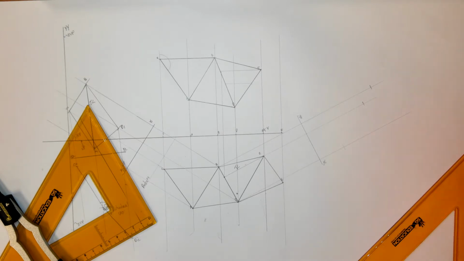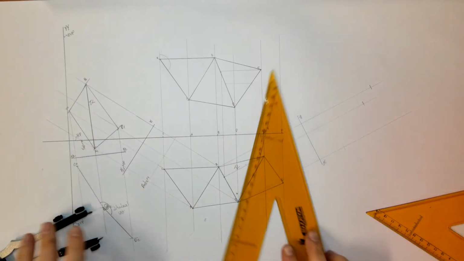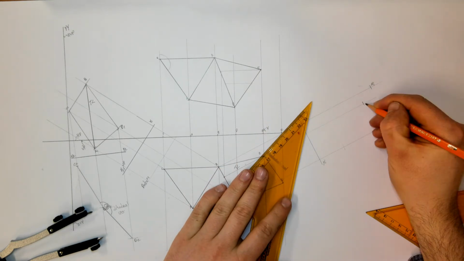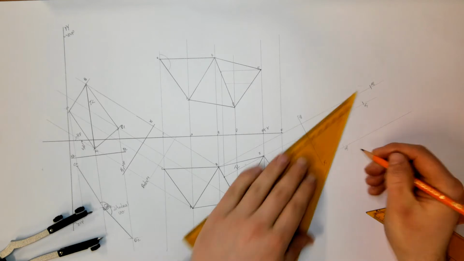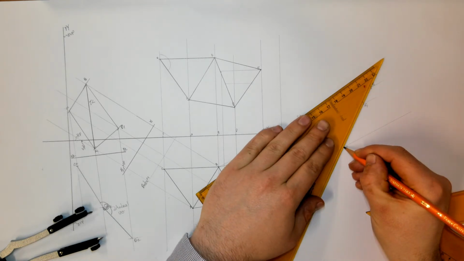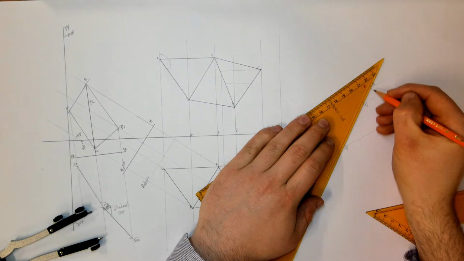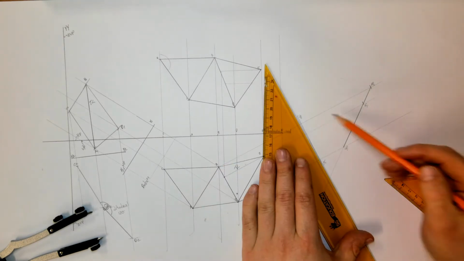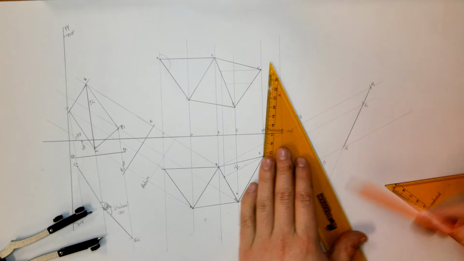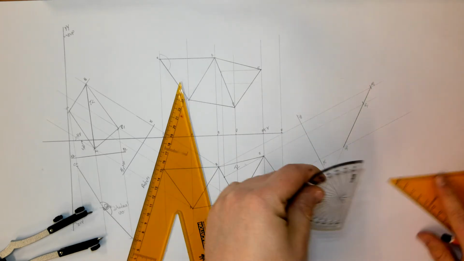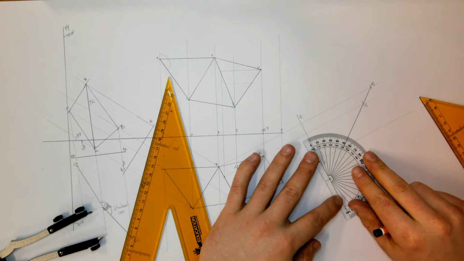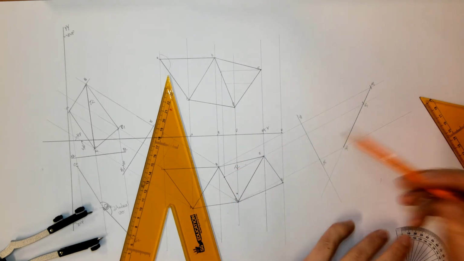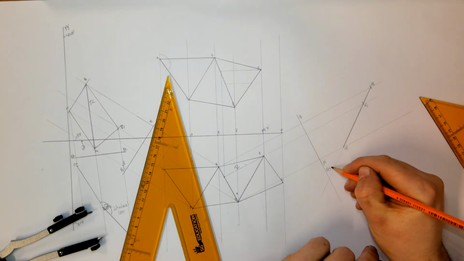So we've got the 3 points there. That's B1, E1, D1. I join them together here, and they should all form a straight line. Now you can extend this down here and extend on your x1, y1 line. Get your set square, or get your protractor rather, measure the angle, so it's 50 degrees here, and say true inclination.